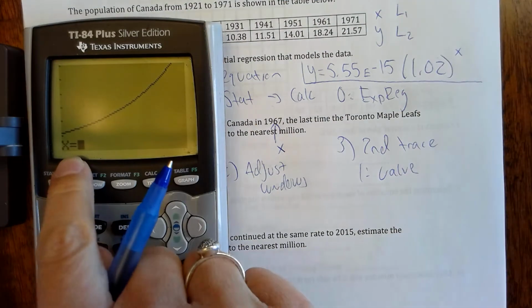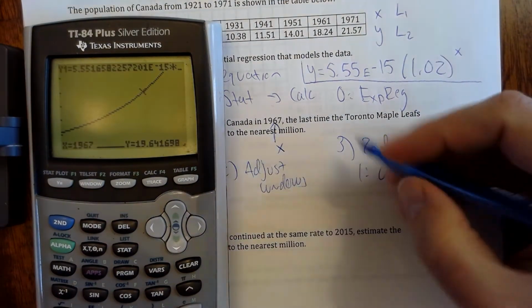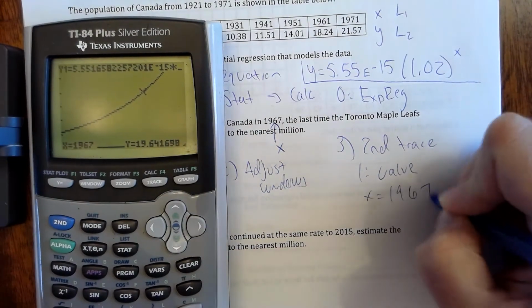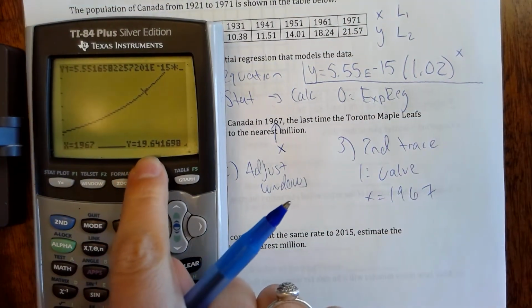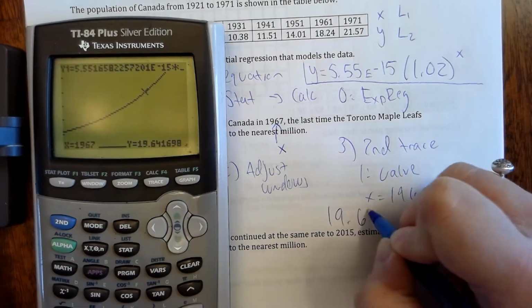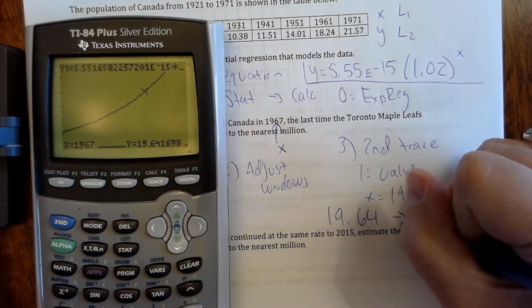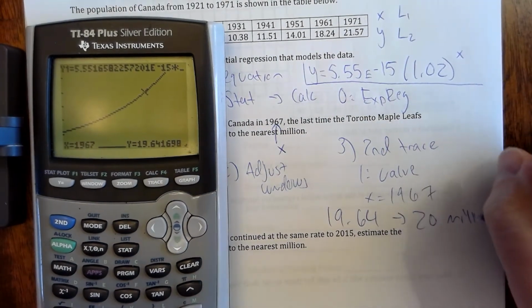It asks me what is X. I'm going to tell it 1967. And it tells me 19.6416, whatever. So 19.64. They asked me to round to the nearest million, so 20 million is my answer.